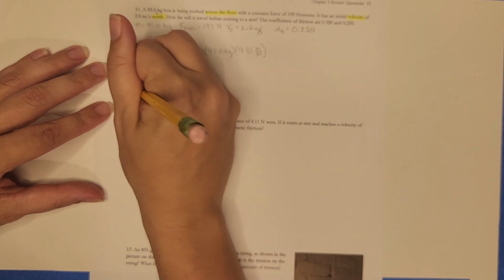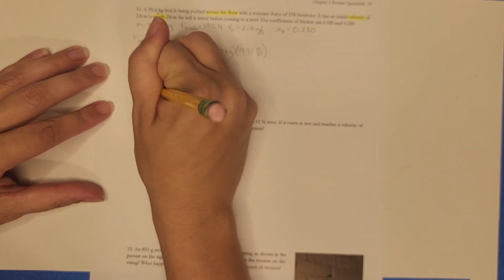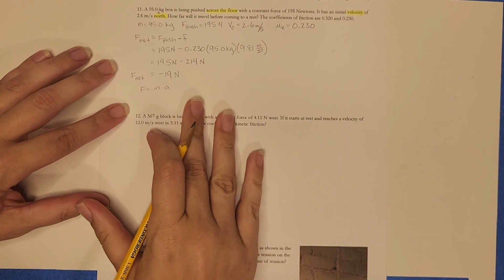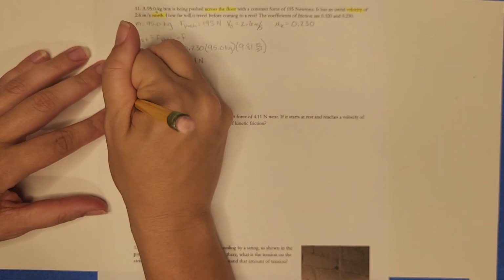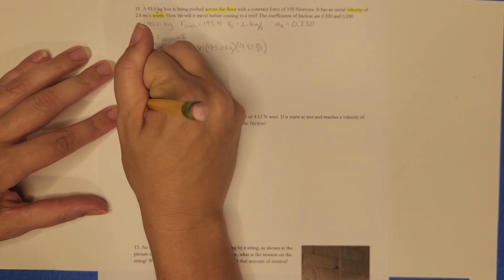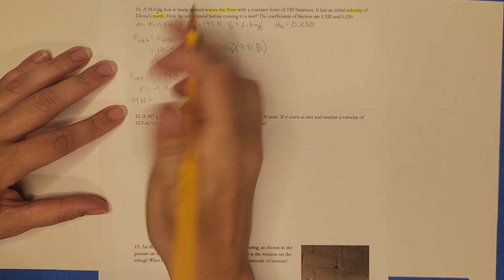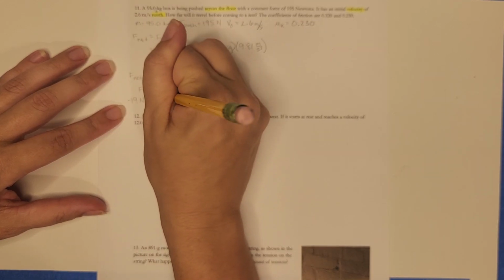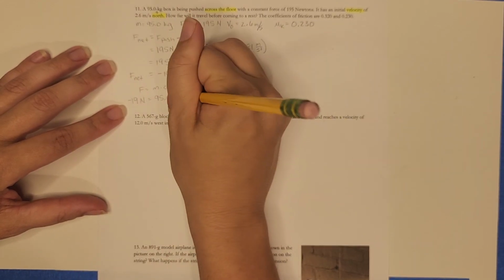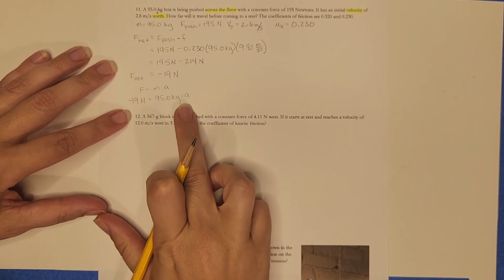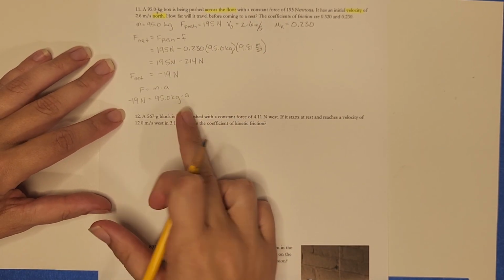So force equals mass times acceleration, right? So I can use this here: negative 19 newtons equals my mass, 95 kilograms, times acceleration. So I'm going to determine acceleration from this.